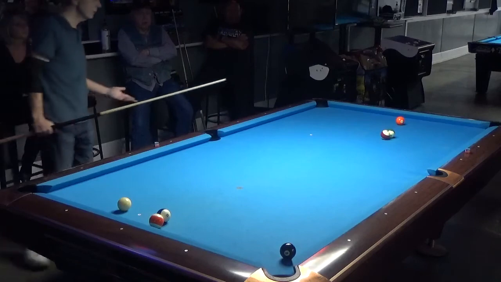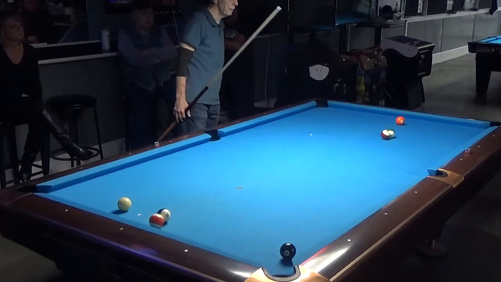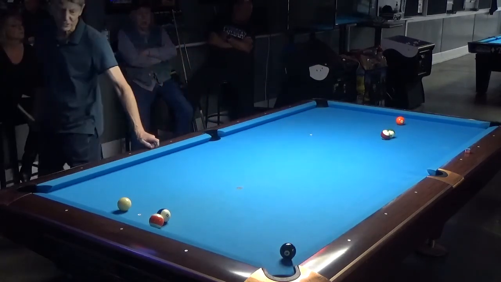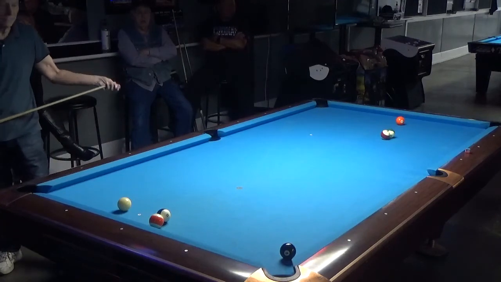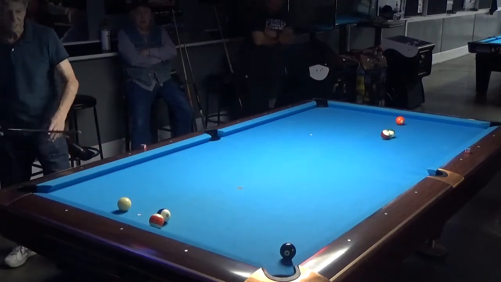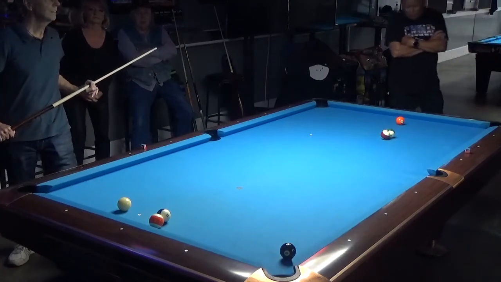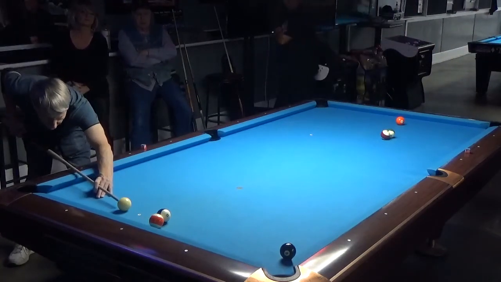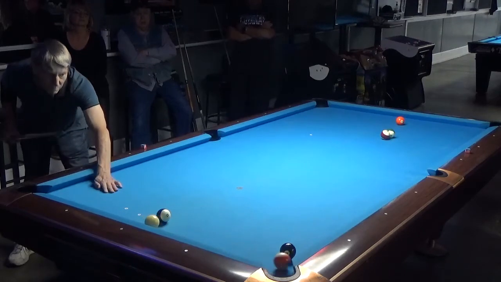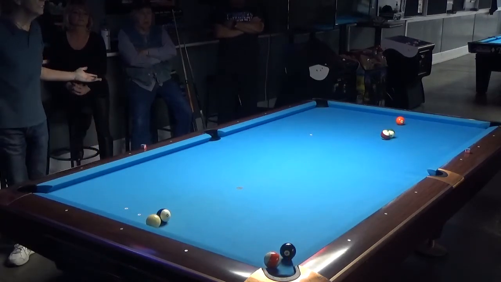In fact, they pretty much don't go in any pocket unless I want to bank it, all right? So instead of playing the 13 and the 10, what I might do in this case is simply shoot the 13 in and call safety, okay? So I might do this. And even though it didn't go in, that's fine.